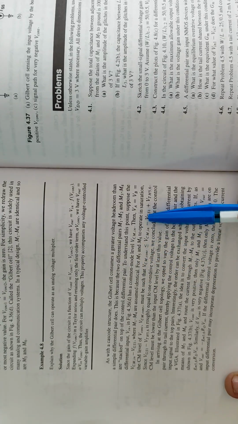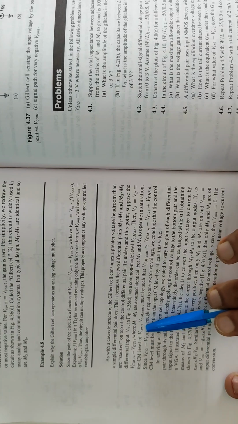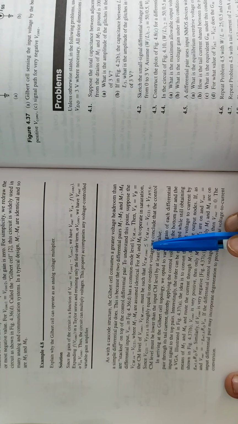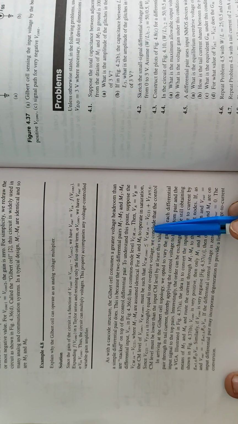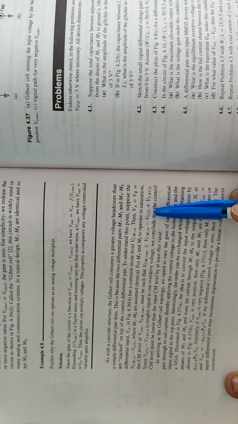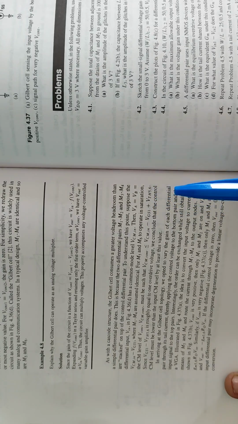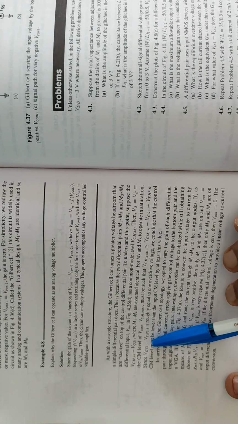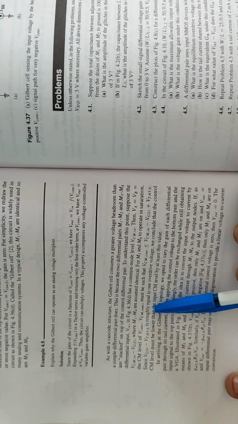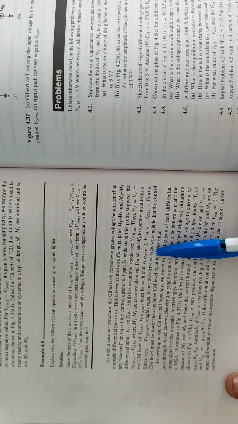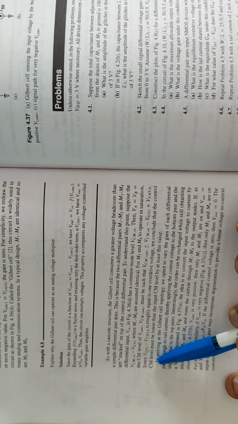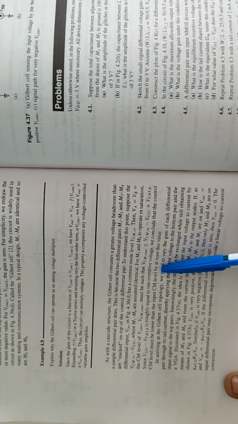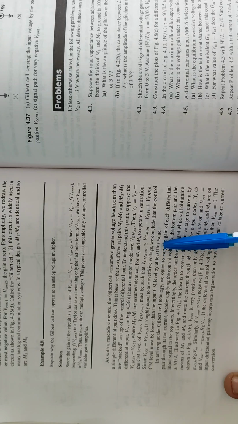For M5 and M6 to operate in saturation, the CM level of V_cont must be such that V_CM,cont is less than or equal to V_CM,in - V_GS1 + V_TH5,6. Since V_GS1 - V_TH5,6 is roughly equal to one overdrive voltage, we conclude that the control CM level must be lower than the input CM level by at least this value.